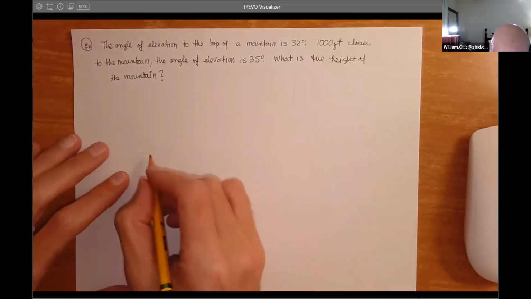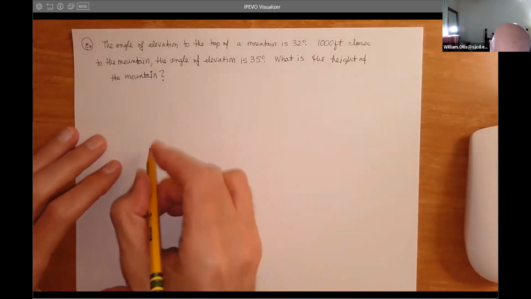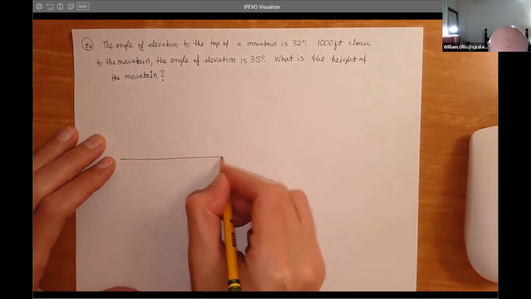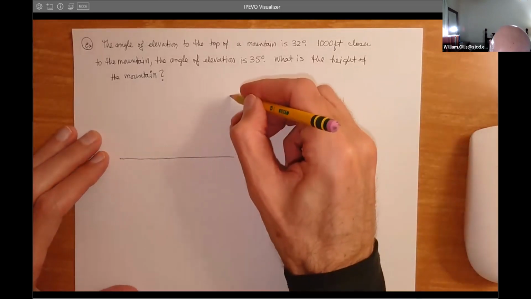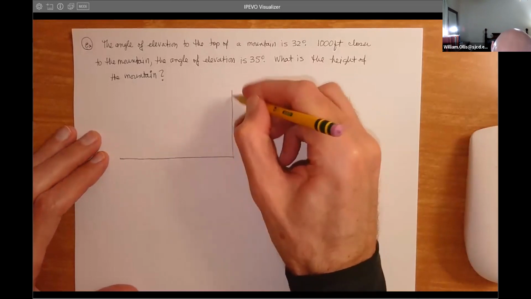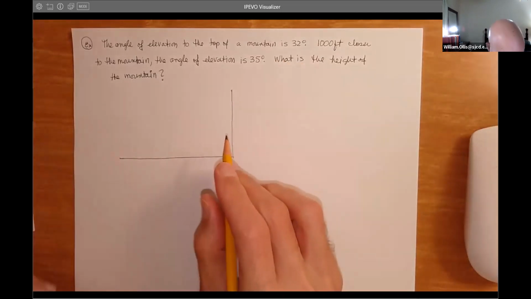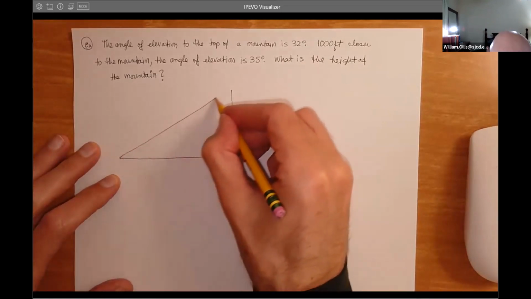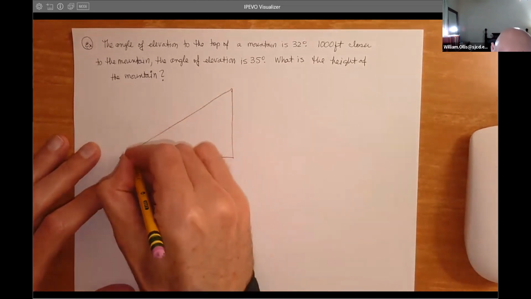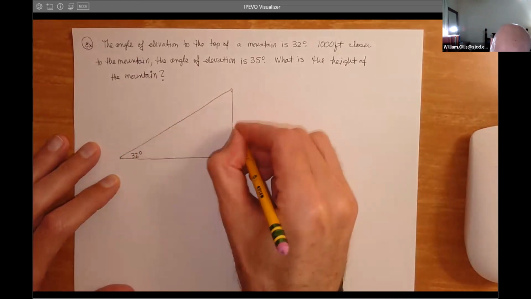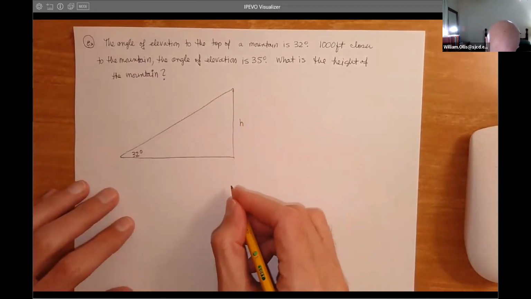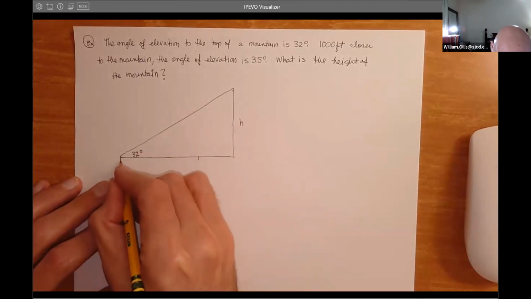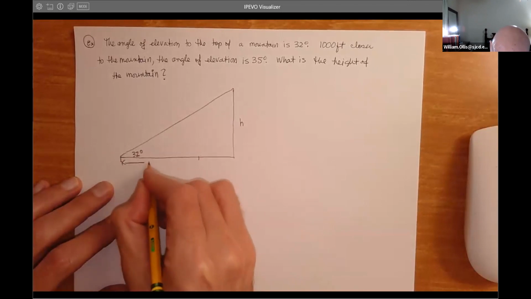Now, we can just go ahead and frame this in terms of triangles. So we've got the surveyor. Here's our mountain right here. There's the height of the mountain. Here's our mountain. I mean, we're nothing fancy. And we have 32 degrees. We can just call the H the height of the mountain. And then if you move 1,000 feet closer, so here we'll mark this off. This will be 1,000.